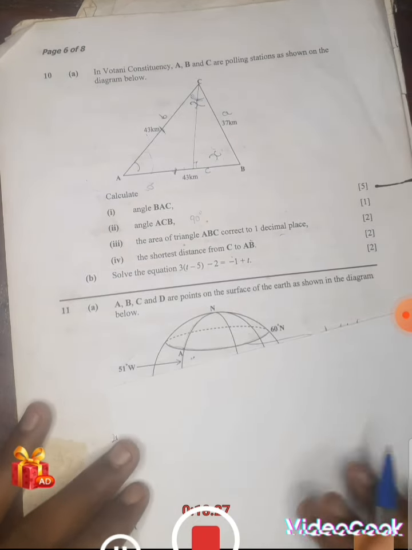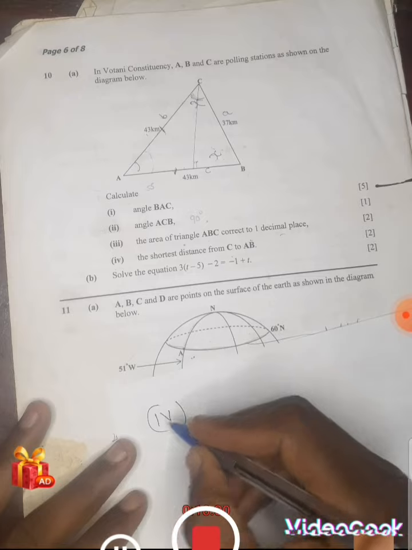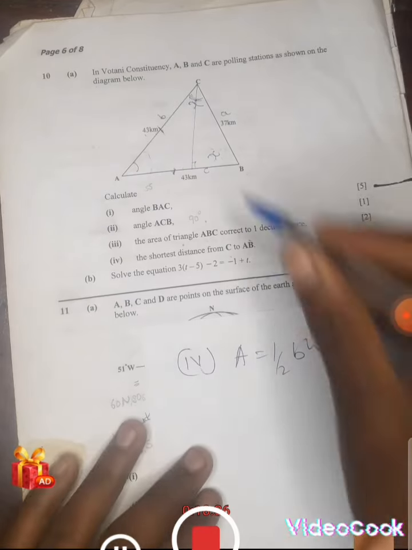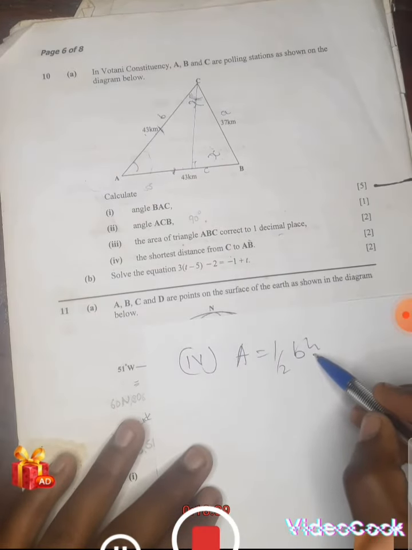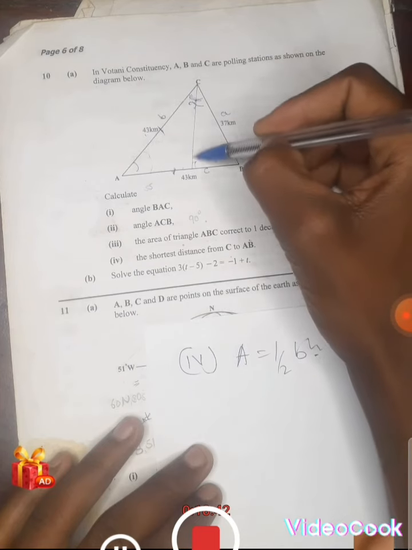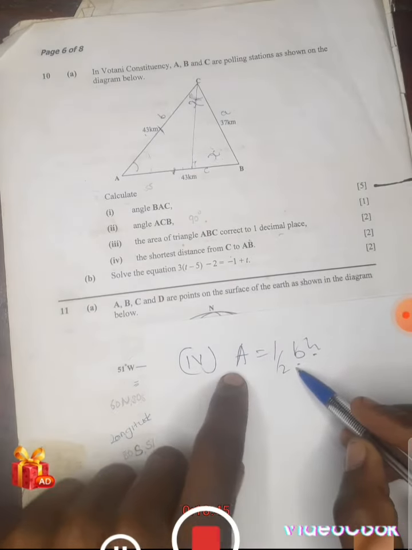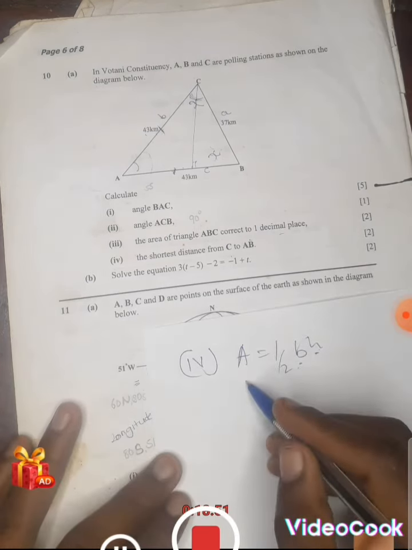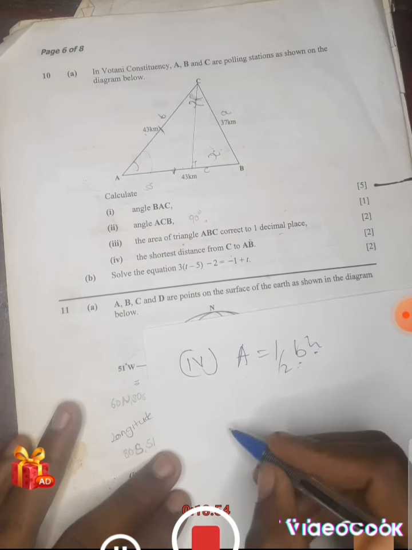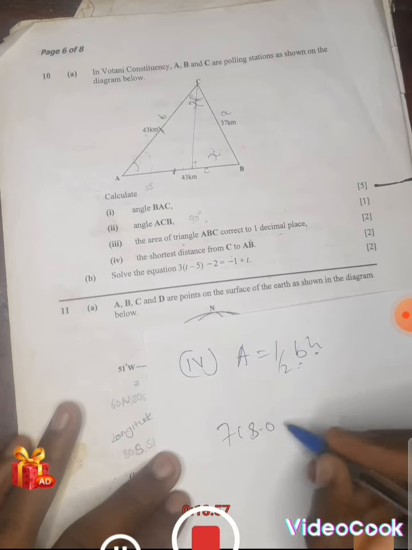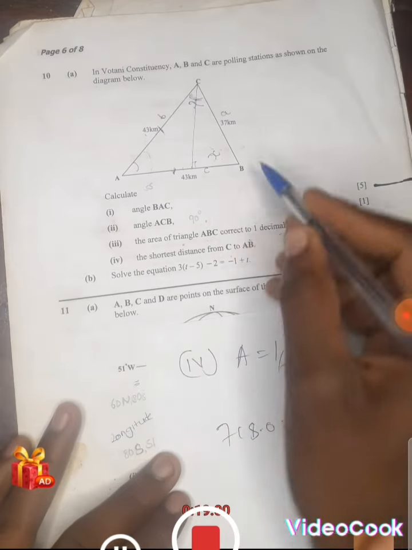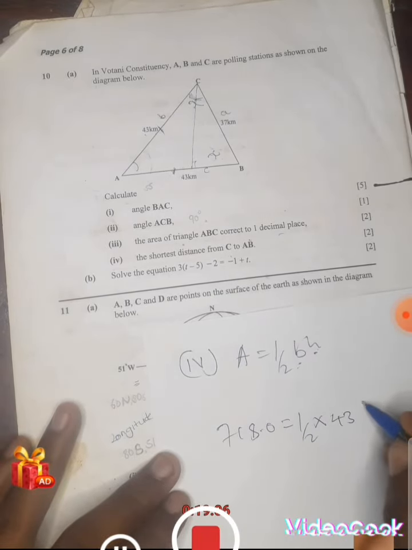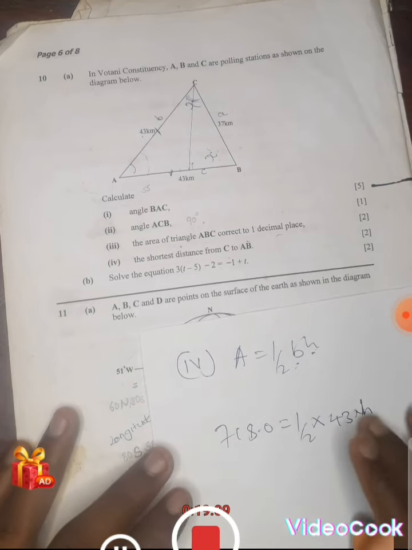Okay, so Roman numeral 4, you're going to use the formula for area is equal to 1 over 2 BH. Why use this formula? The short distance becomes our height, which we're looking for, and where the short distance is going, that becomes our base. And remember from calculating the area, we can find the height, which is h. So area, as we defined in the first question, is 718.0, which is equal to 1 over 2 times the base where the short distance is going, AB, which is 43, then times h, which is the height, the one we want.